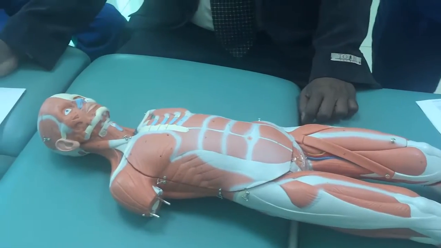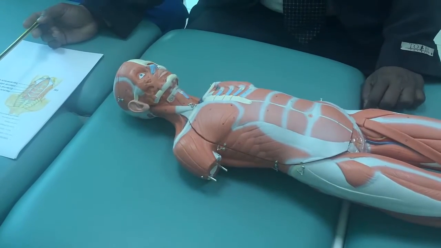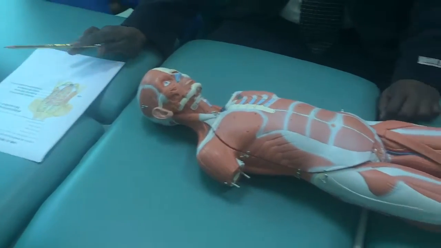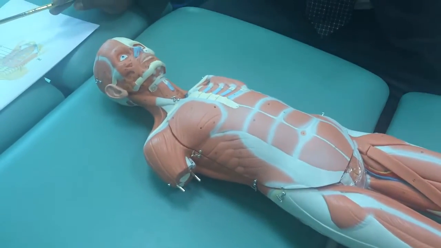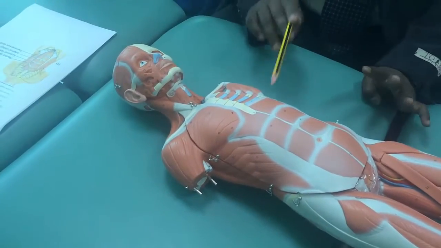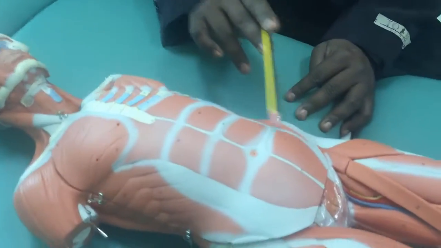Today we are going to talk about muscles of the trunk. In the muscles of the trunk, the first question is naming and identification of abdominal muscles. Okay? So there are 4 abdominal muscles. Naming 4 abdominal muscles. There is rectus abdominis. Okay? Rectus abdominis.